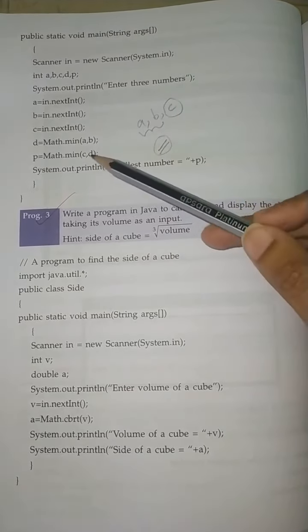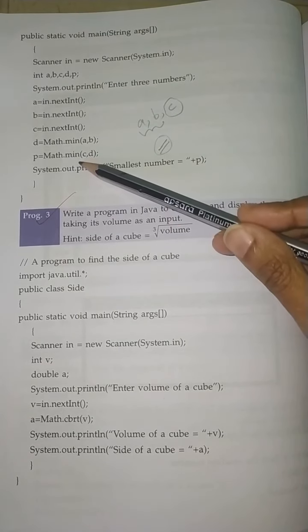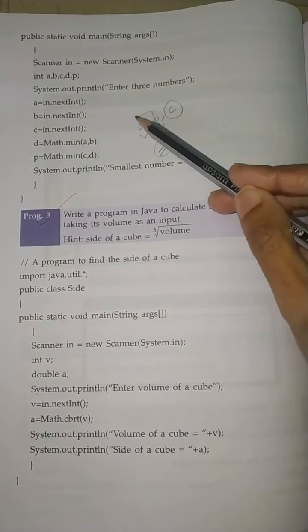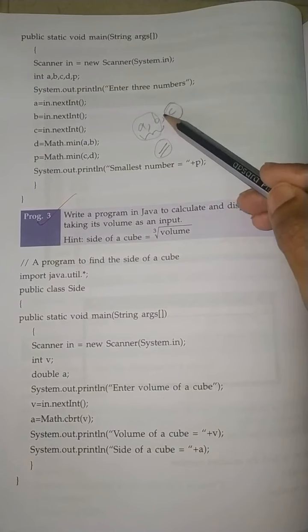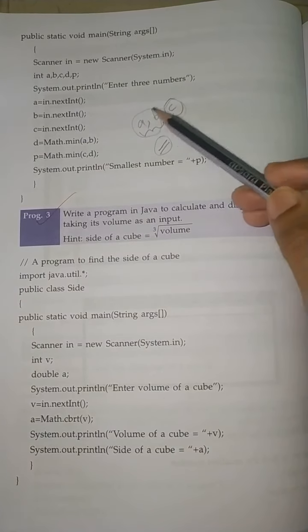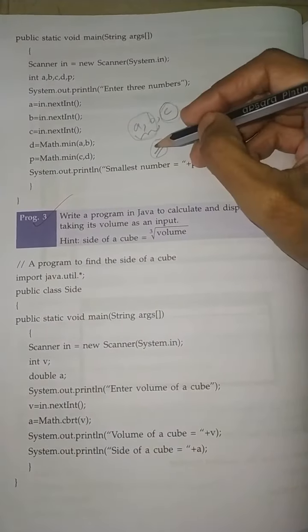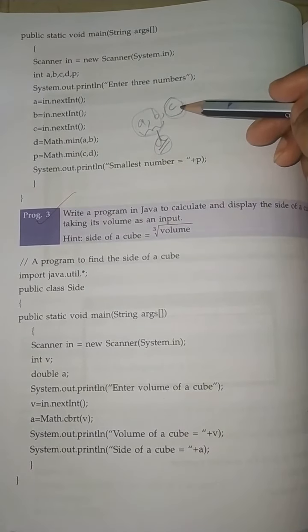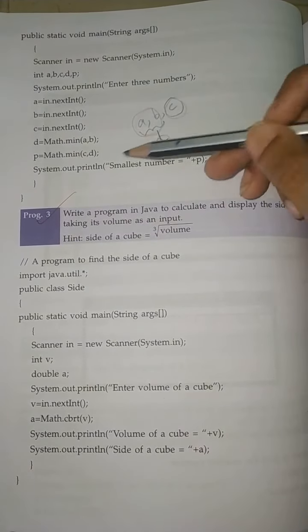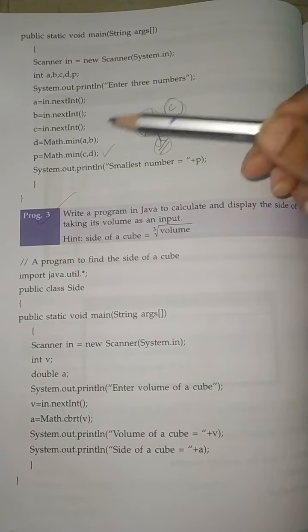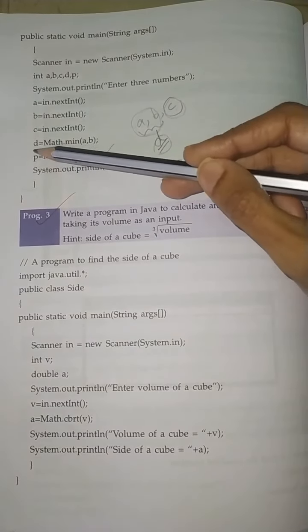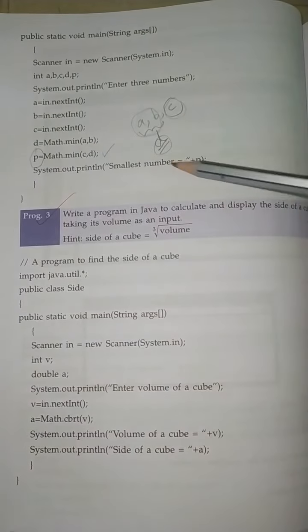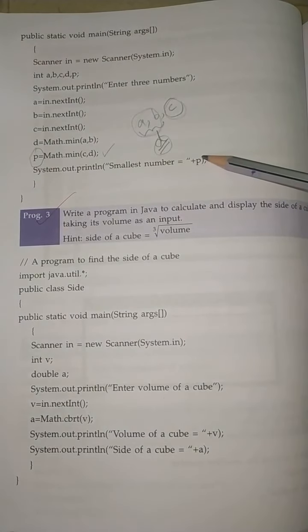So again you are finding the minimum of this result and C. So for this result I am taking it as D. Next I am going to compare and find the minimum of C and D in this step, and that value is stored in P. Finally I can display the value of P. So that will be the smallest number.